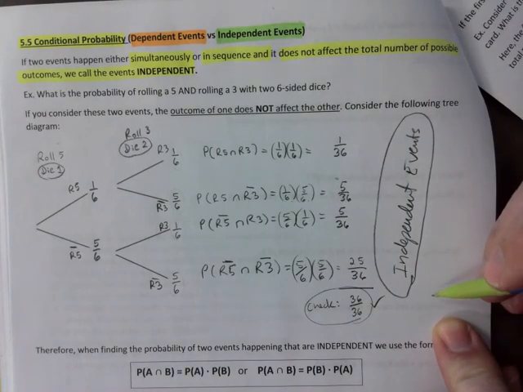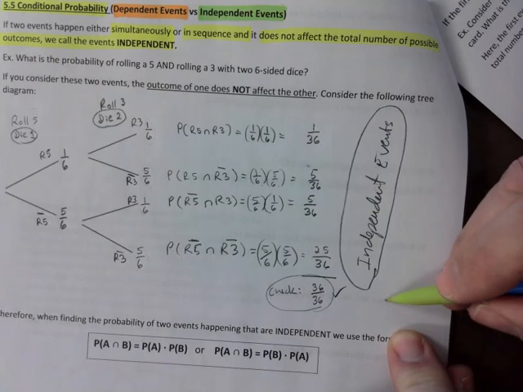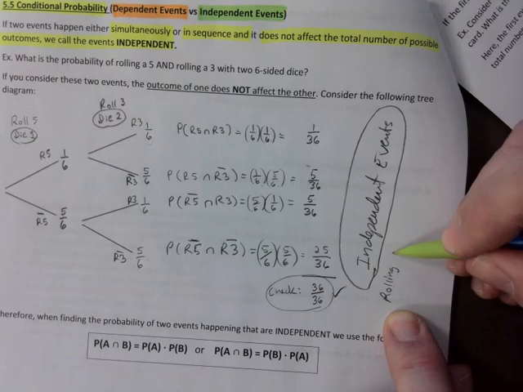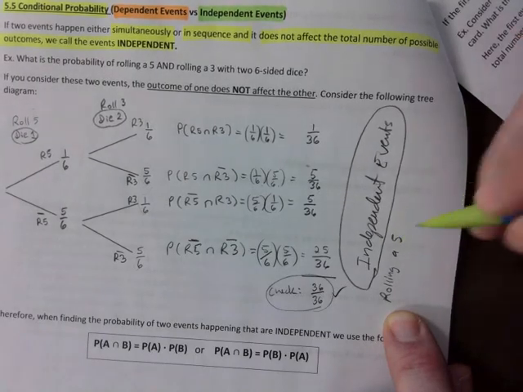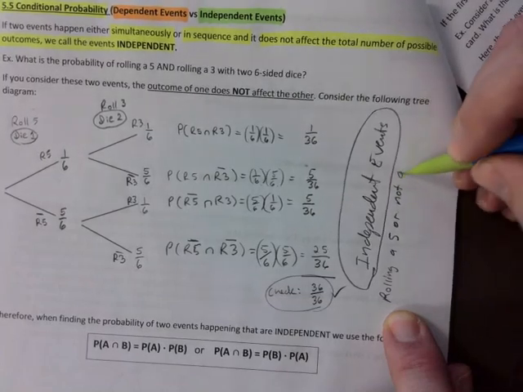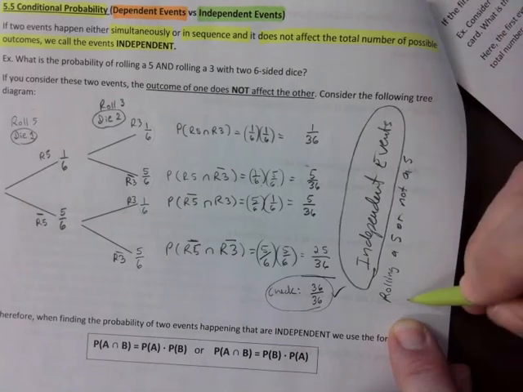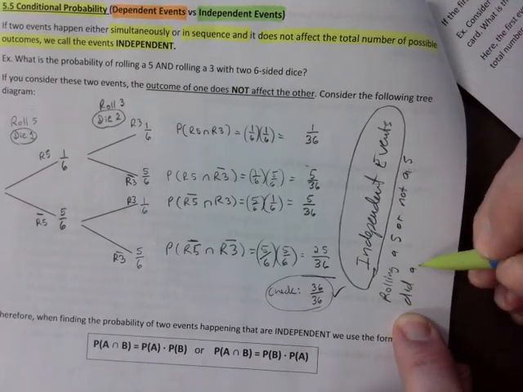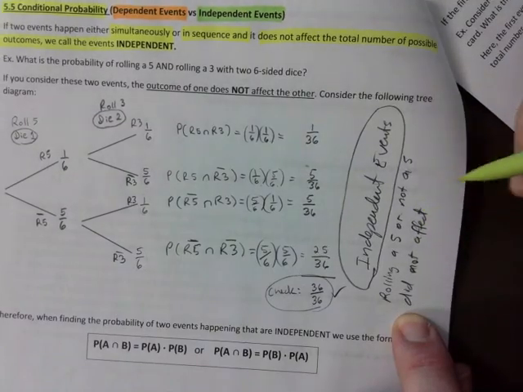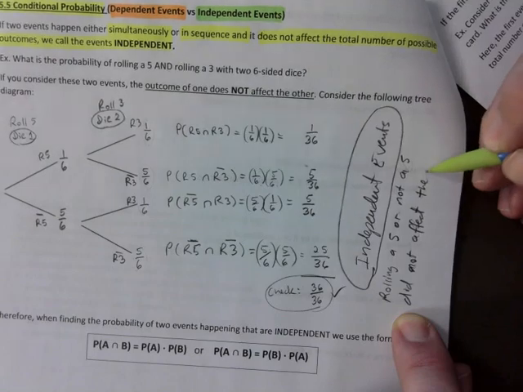I will make a note here. Sorry, this is sideways. But rolling a 5 or not rolling a 5 did not affect the second outcome.